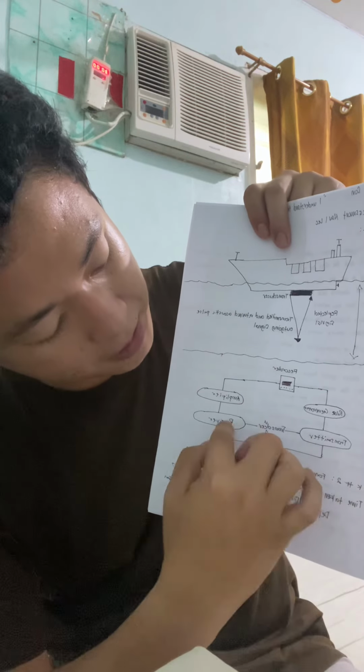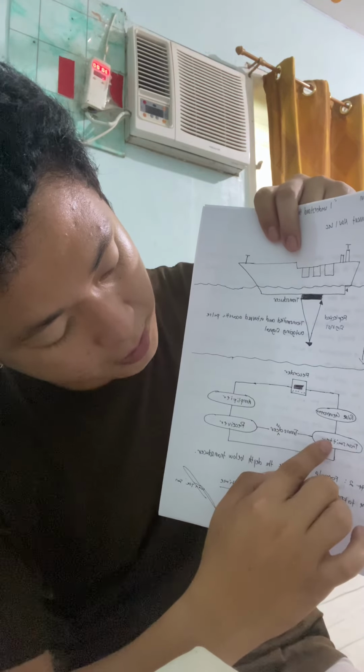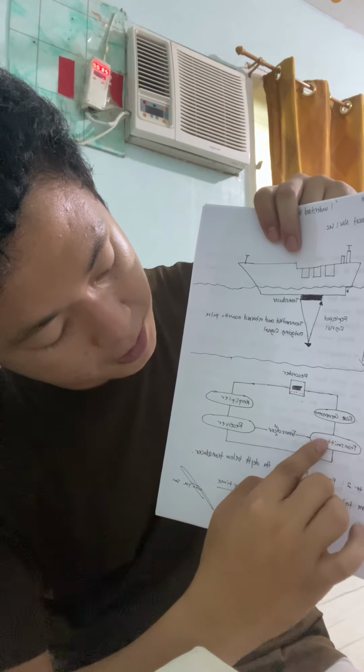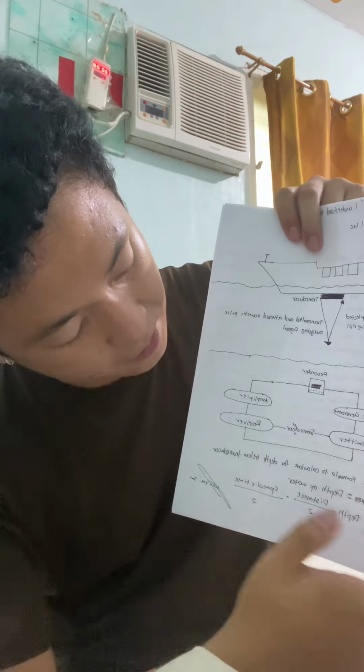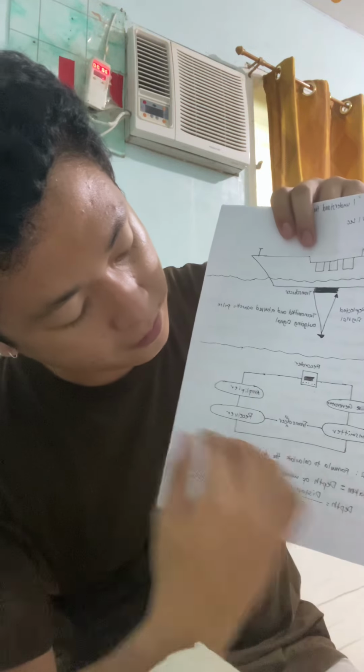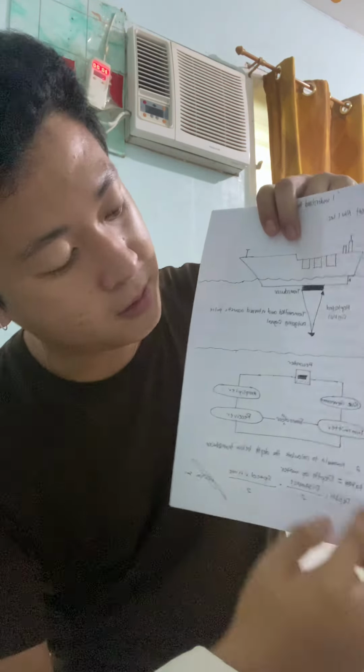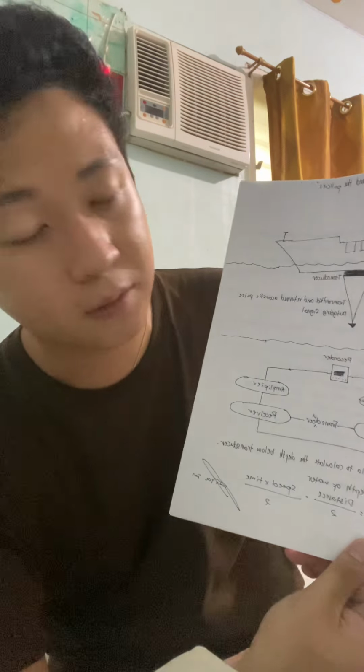They will pass each other with the transducers, which will transmit, and then the receiver will receive the signal, and then vice versa. So that is for task number 1.